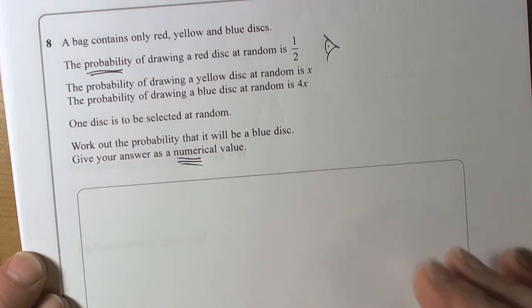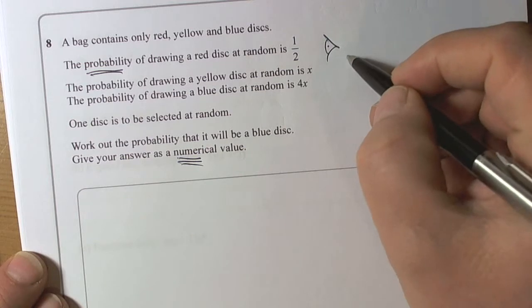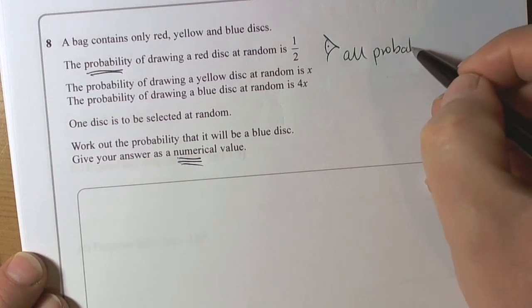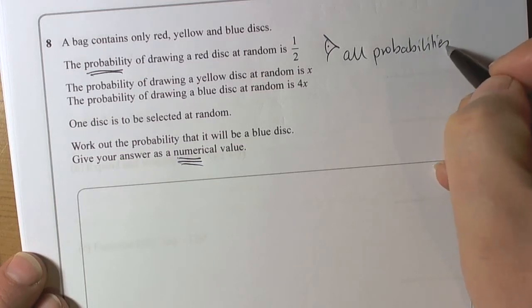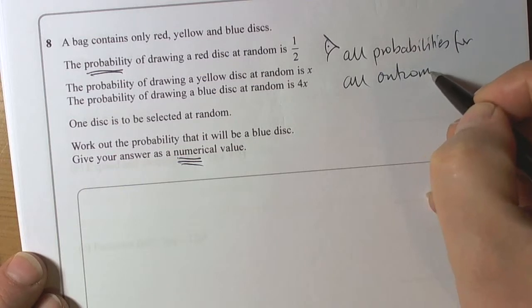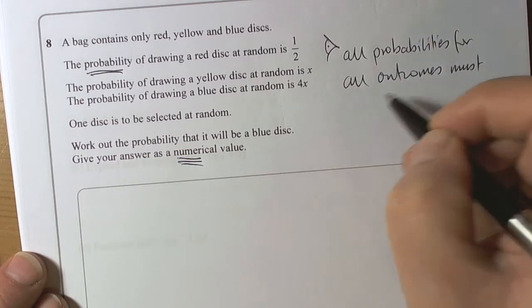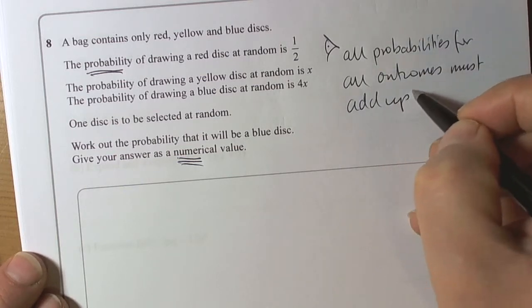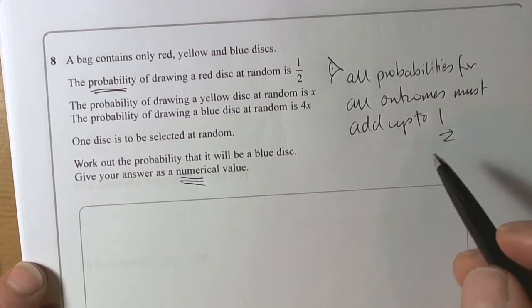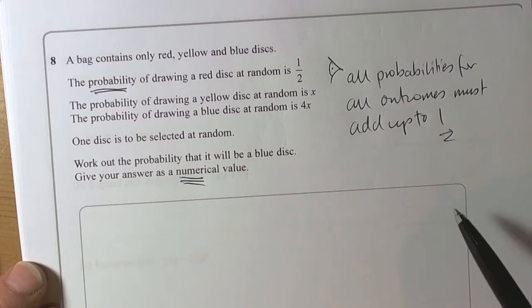Well, the key idea here is that all probabilities, when we know every outcome possible for a situation, so all probabilities for all outcomes, must add up to 1. The 100%. If you know everything about a situation, the probabilities must add up to 1.